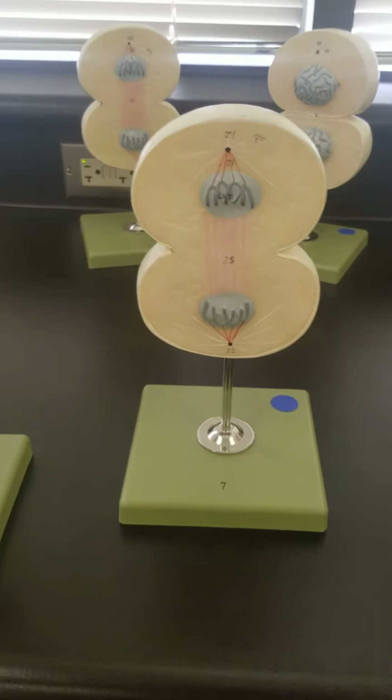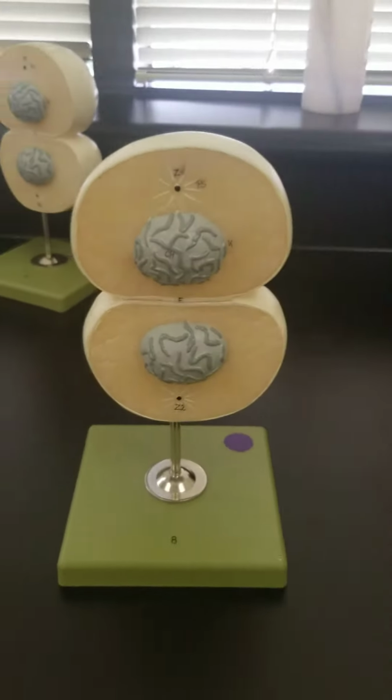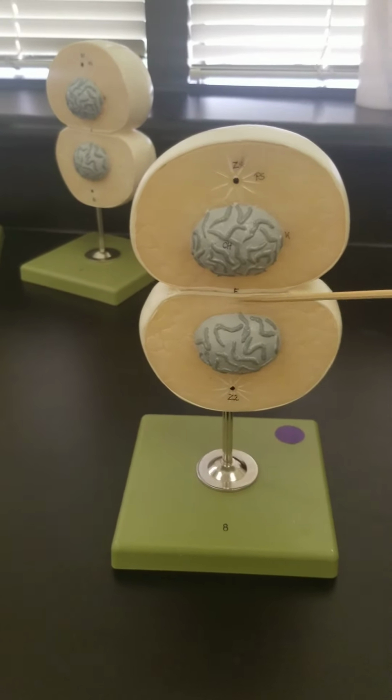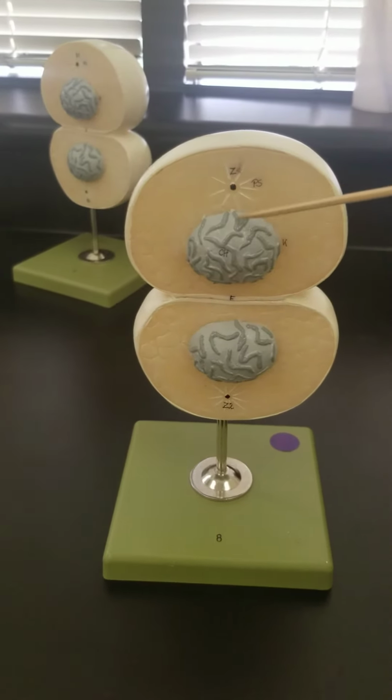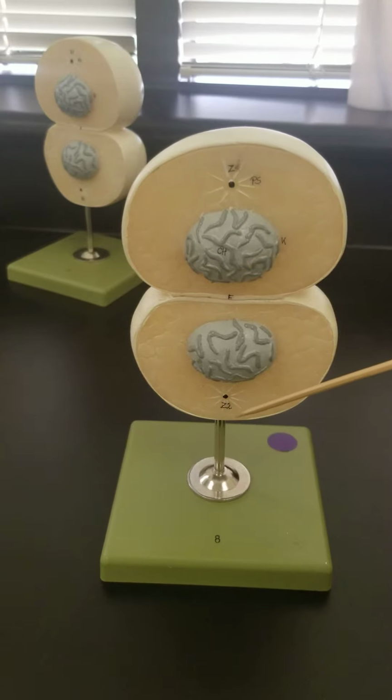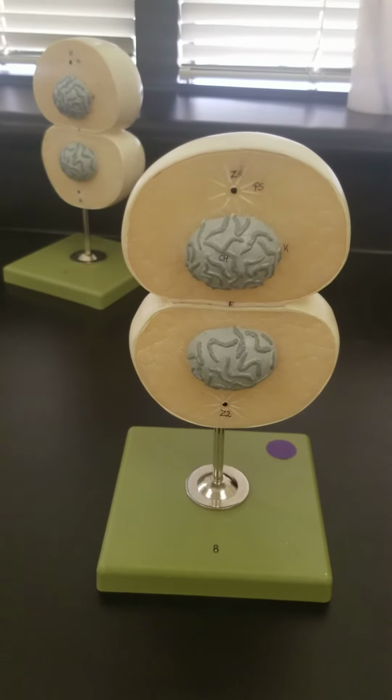That is telophase. And then finally, we have the completed two daughter cells that have been completely separated through cytokinesis, encased in their own nuclei, and the DNA has relaxed back down into chromatin.